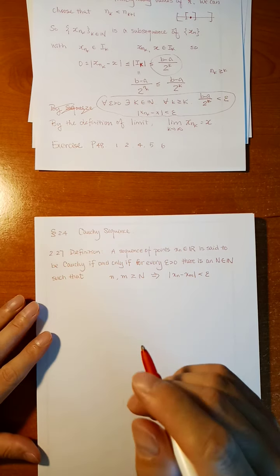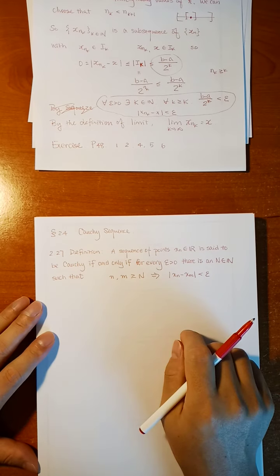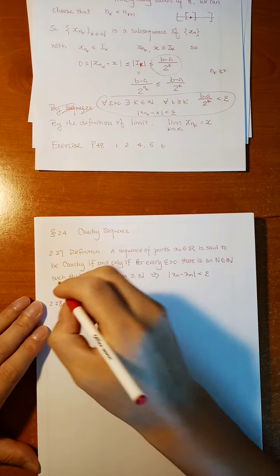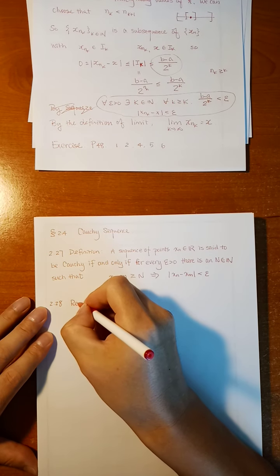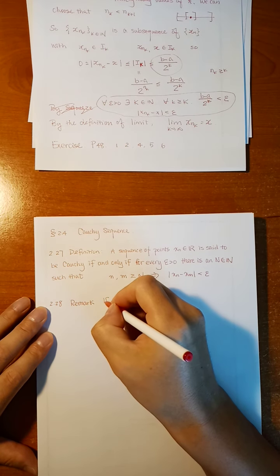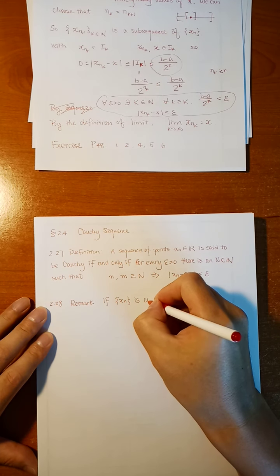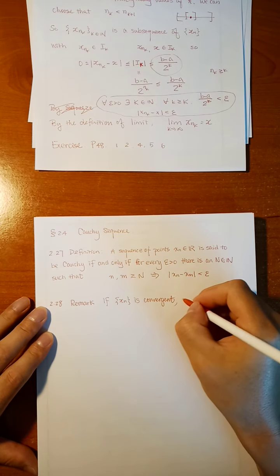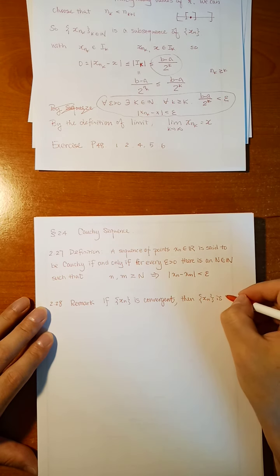Okay, so let's see how we get the relation between the Cauchy sequence and the convergent sequence. Remark 2.28: if x_n is convergent, then the sequence x_n is Cauchy.